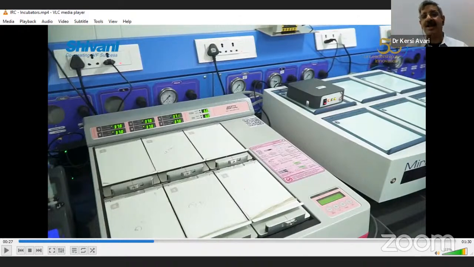So what happens? These are known as lab guard systems or monitoring systems or lab health systems, which will make you aware of the temperature, of the humidity of the lab, of the nitrogen levels in your cryocan cylinders, of the carbon dioxide levels, or the temperature in your incubators.